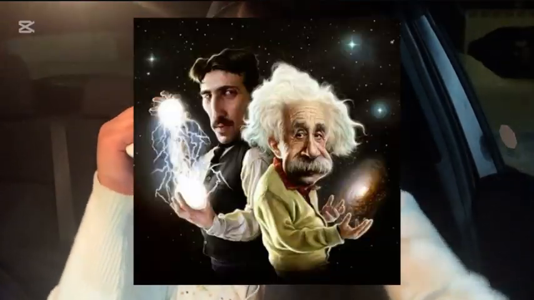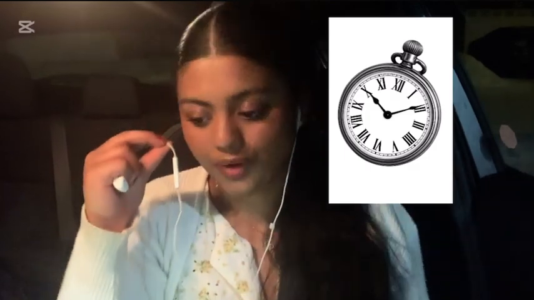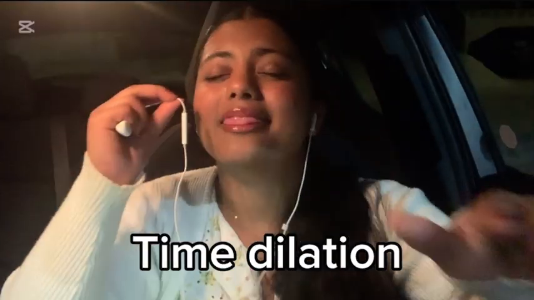The main idea of special relativity is that Einstein introduced the idea that time is not absolute. It's relative. The rate at which time passes is dependent on how fast you move and how much you are accelerating. In particular, time passes slower the faster you're moving. This is known as time dilation, and this is the part where time traveling is said to occur.